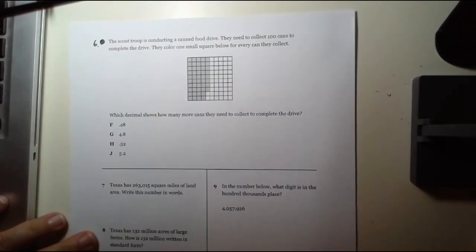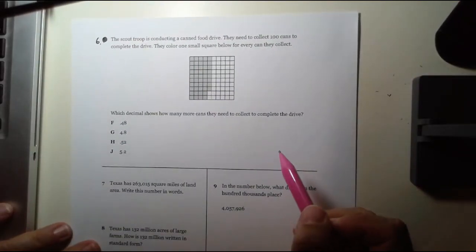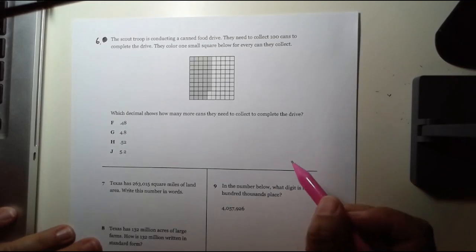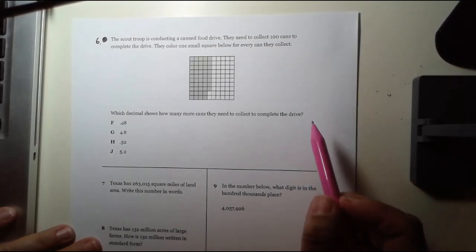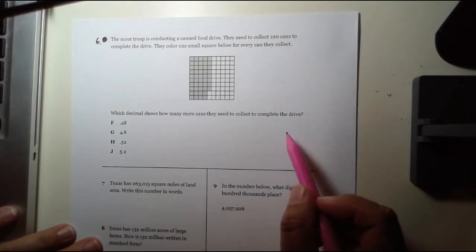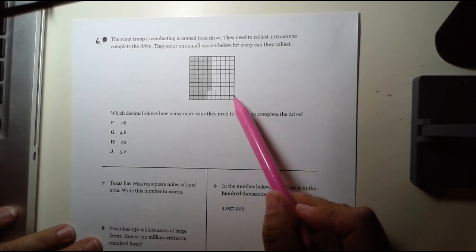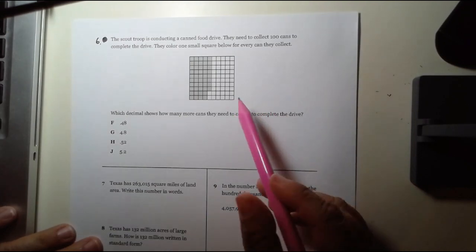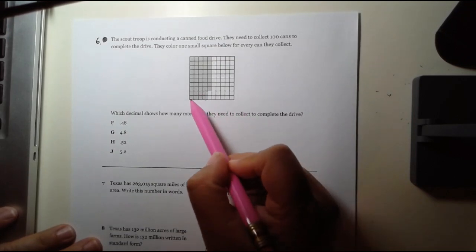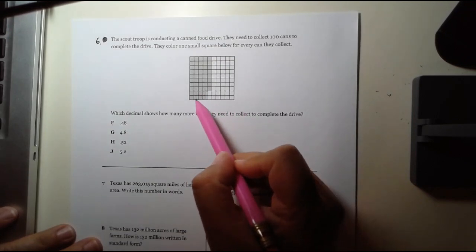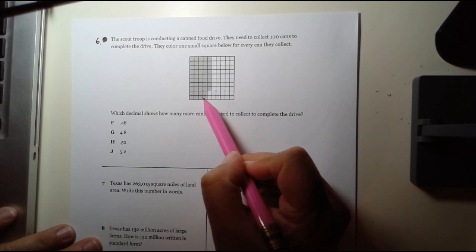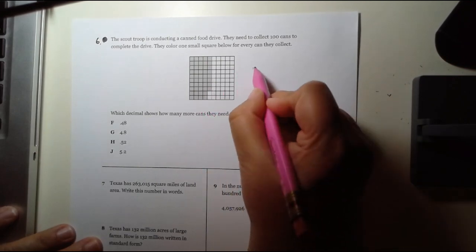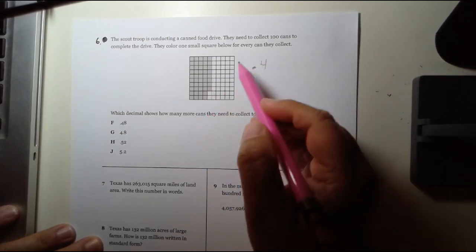Alright, question number 6. The scout troop is conducting a canned food drive. They need to collect 100 cans to complete the drive. They color one small square below for every can they collect. Oh, okay, so let's see. 1/10, 2/10, 3/10, 4/10. So they have 4/10.